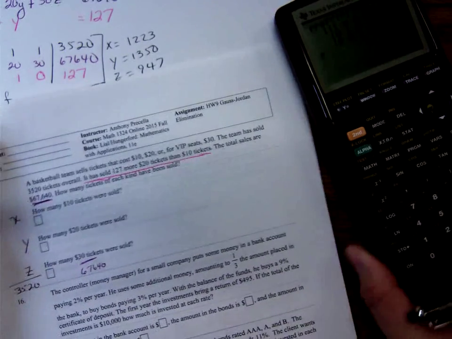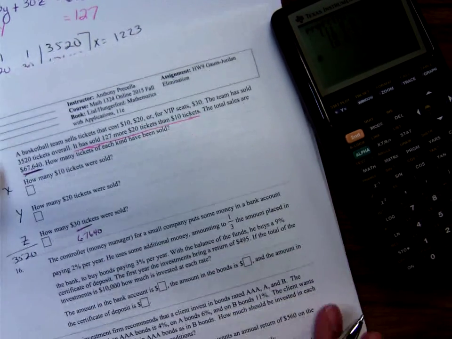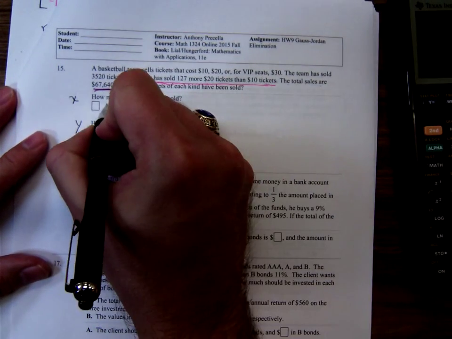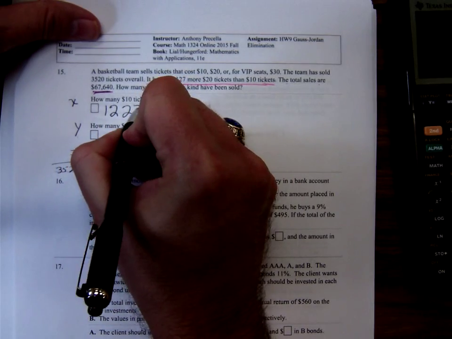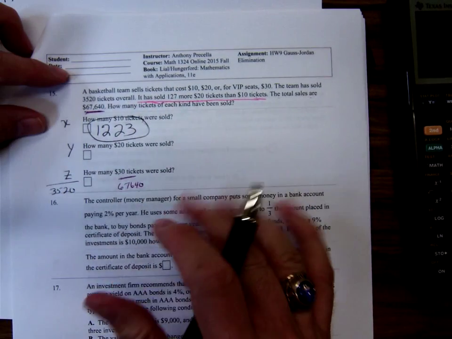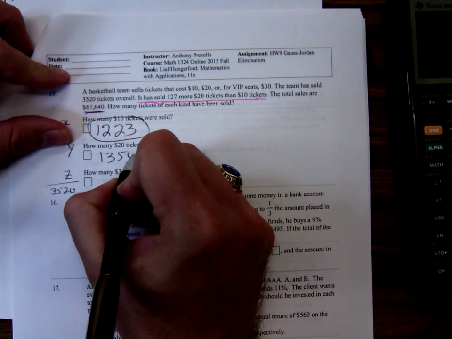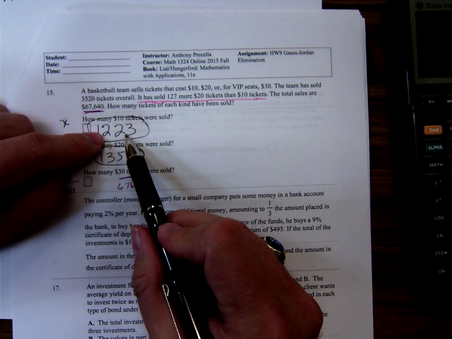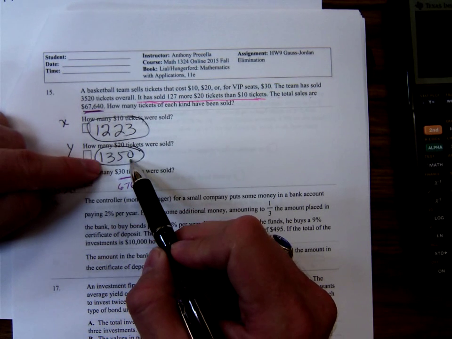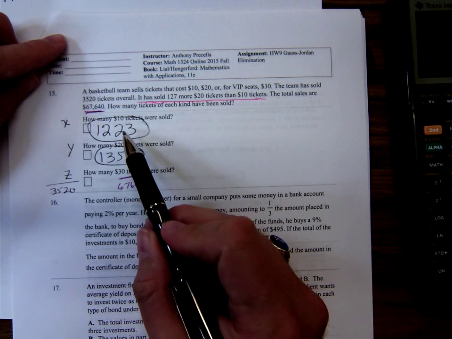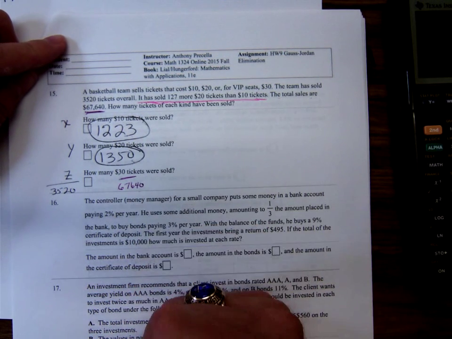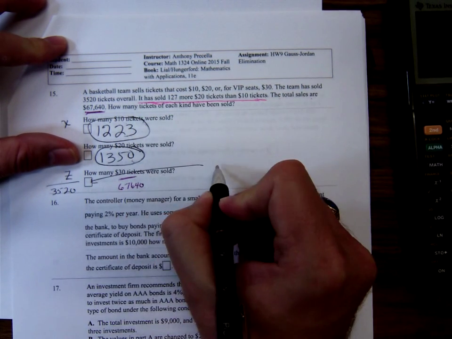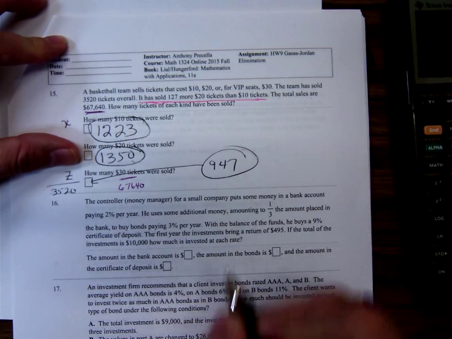So, the number of $10 tickets, 1,223. The number of $20 tickets that were sold, 1,350. Notice, if you add 127 to 1,223, you get 1,350. They sold 127 more $20 tickets than $10 tickets. And the VIP, well, it's 947.